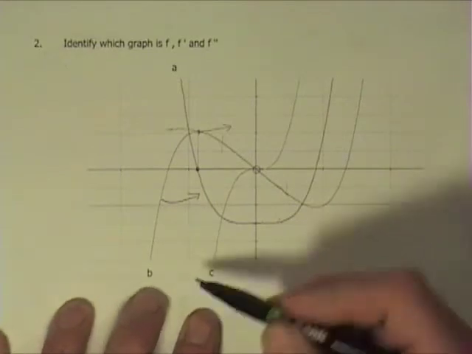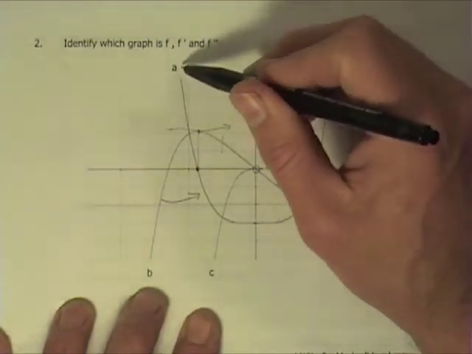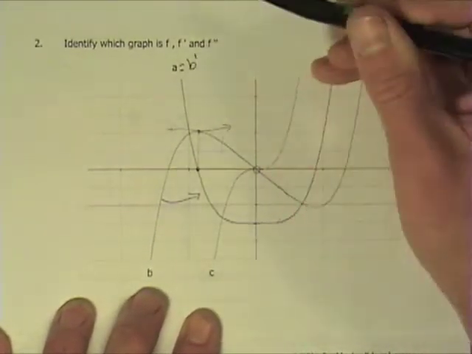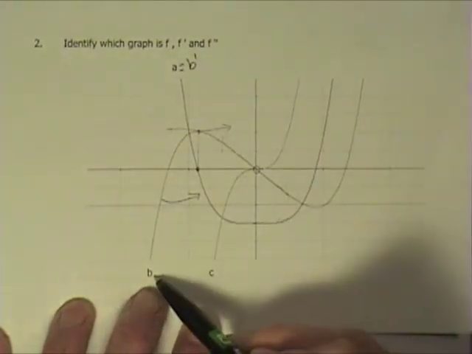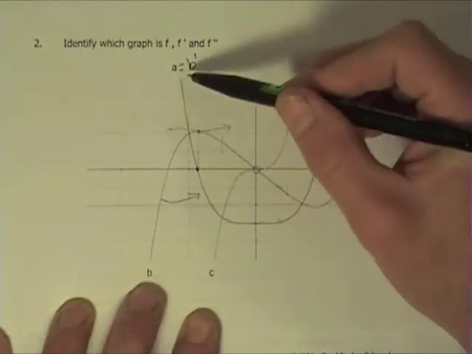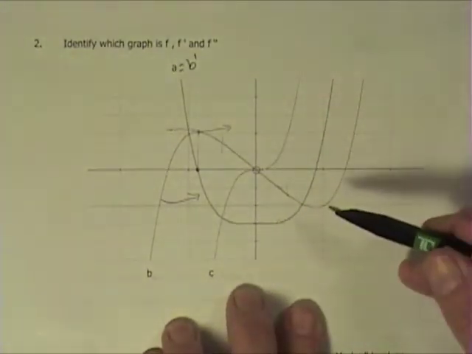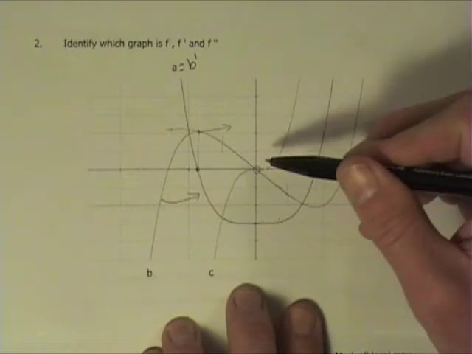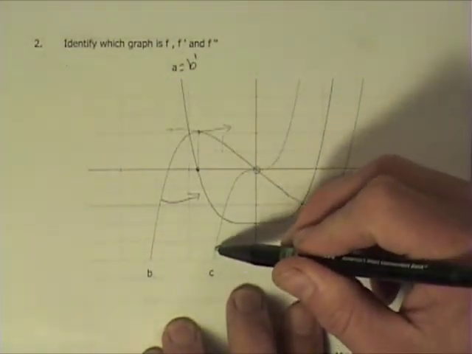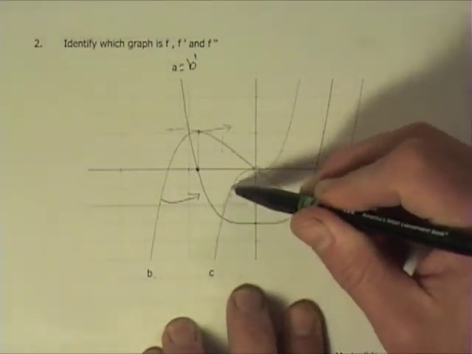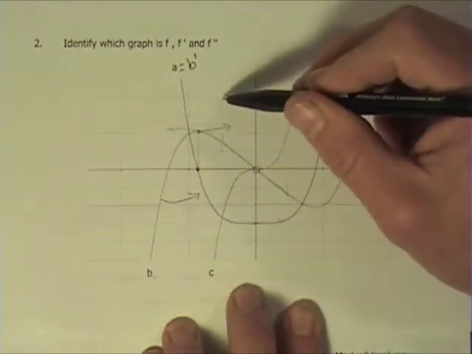So that would make A equal to B prime. If I take this and find the derivative, I'm getting this function here. Well, what happens next? It looks like this function here is positive, and I don't see anything up here that's positive.